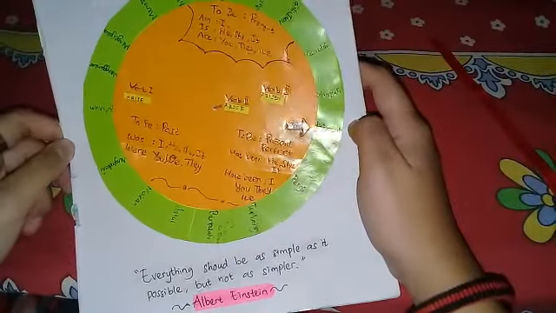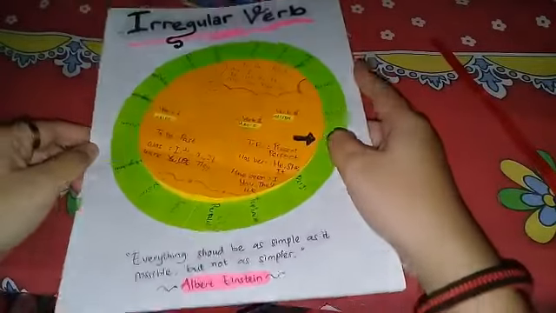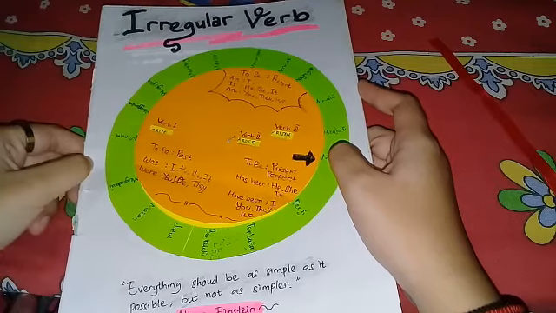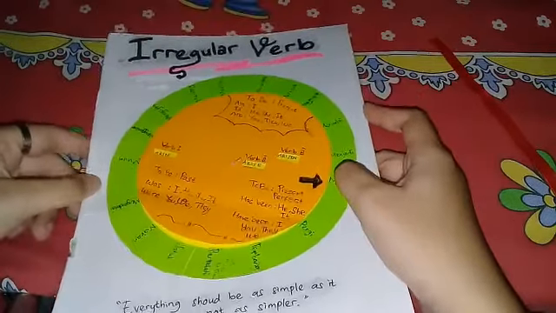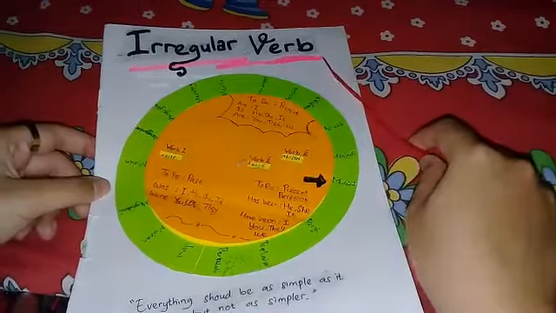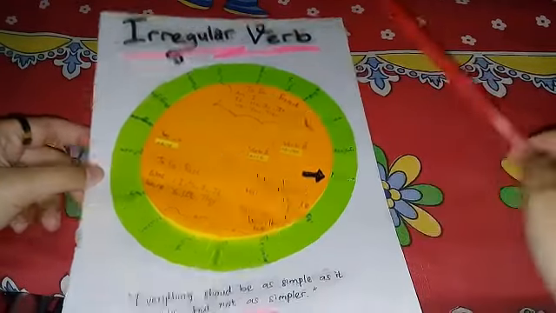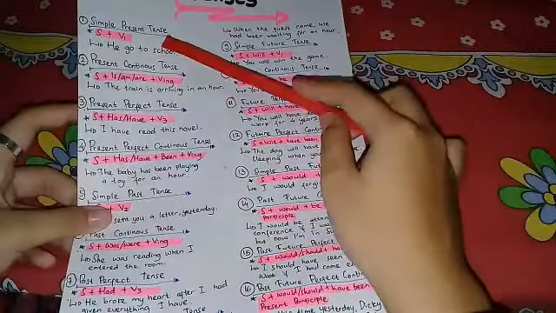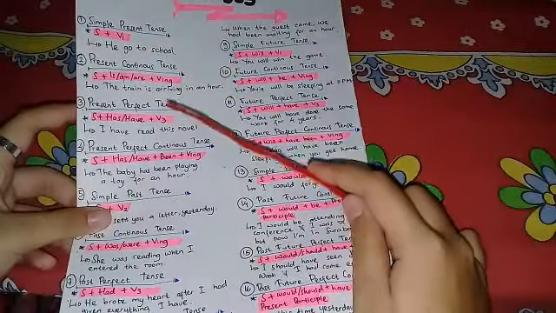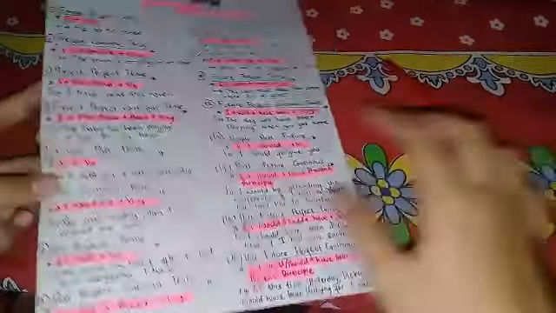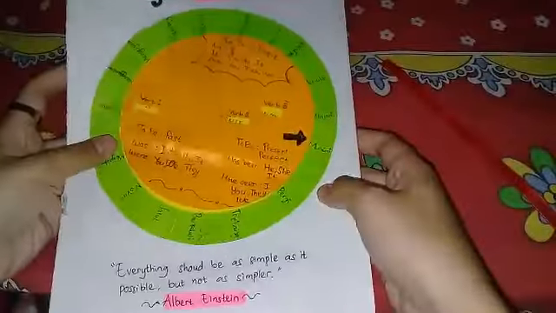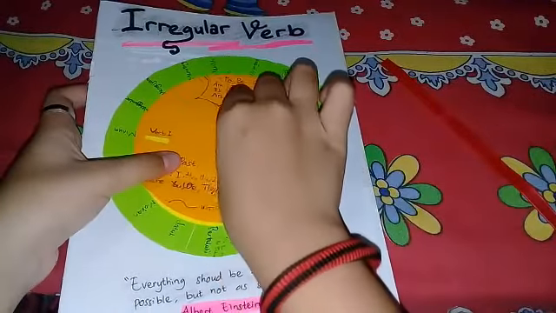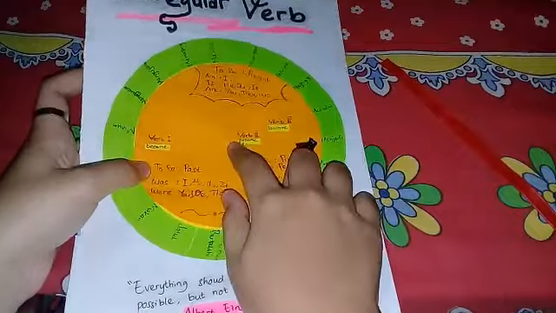Okay, it's time to play the wheel. If we learn about tenses, we need to know the irregular verbs, because in these tenses we have structures like verb 1, verb 2, and then verb 3. We need to know verb 1, verb 2, and verb 3. So this will help you to know them.